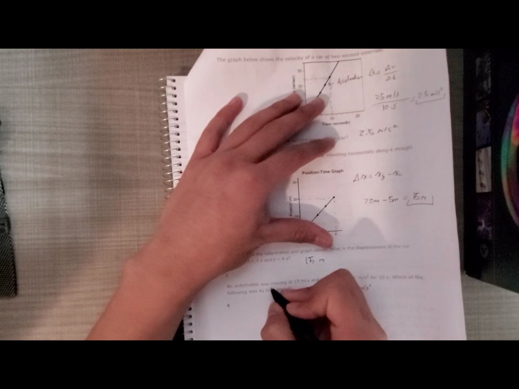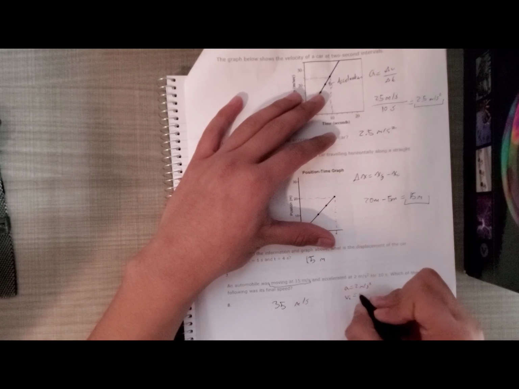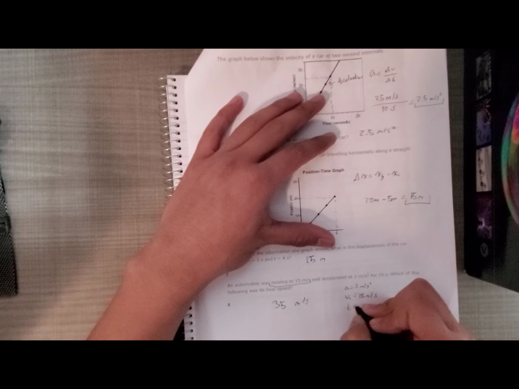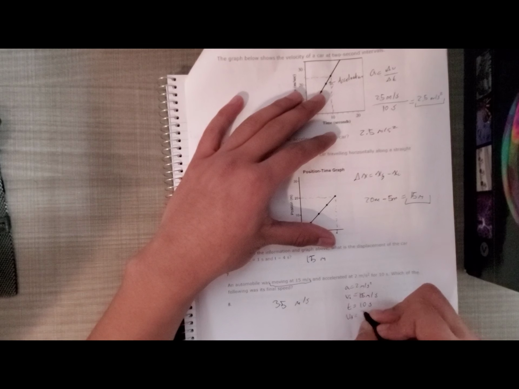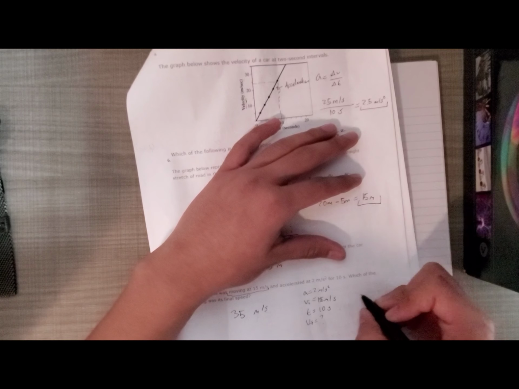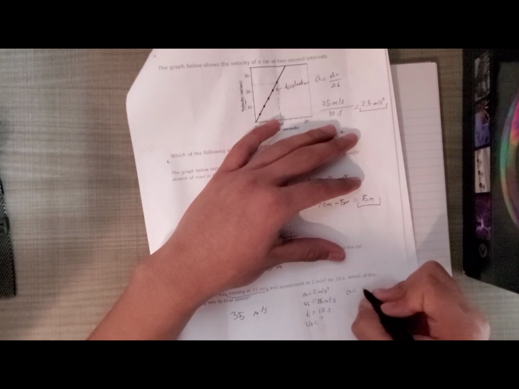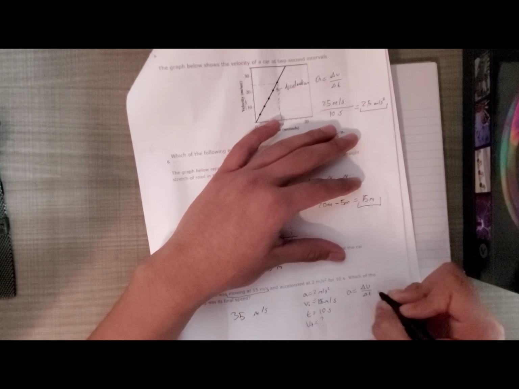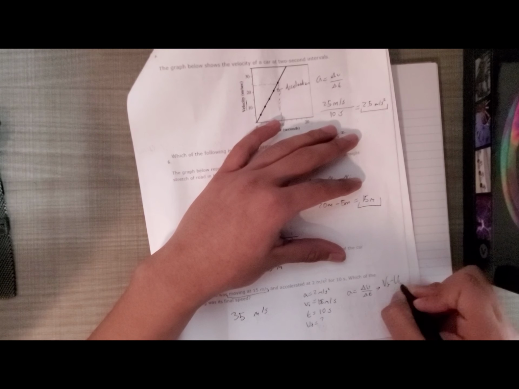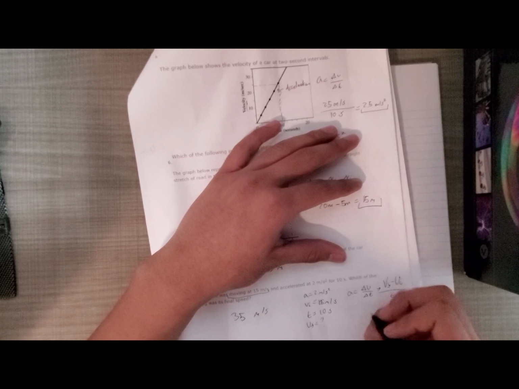Vi over here is 15 meters per second. The time is equal to 10 seconds. We're trying to find Vf. For this one, you can just use the acceleration formula. a equals change in v over change in t, which equals Vf minus Vi over t.